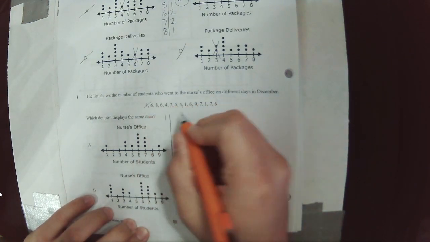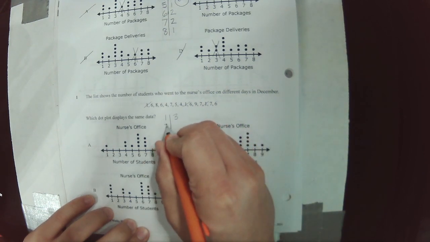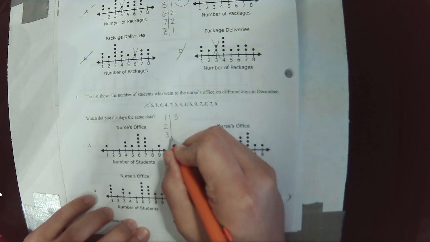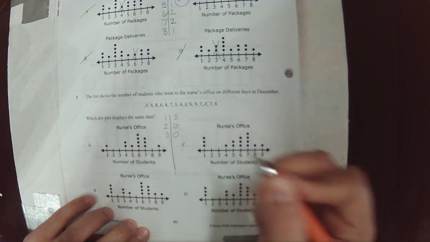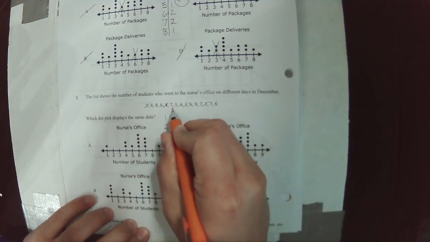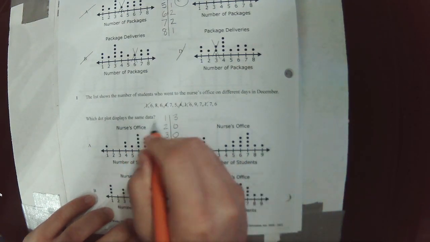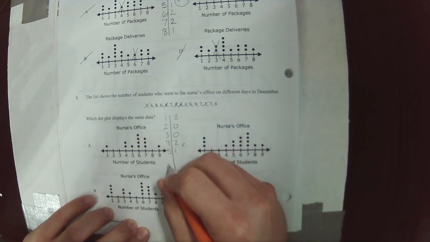Number 1, we see it 1, 2, 3 times. Number 2, I don't see it at all. 0. The number 3, so 0. 4, 1, 2, 2 times. Number 5, 1 time.